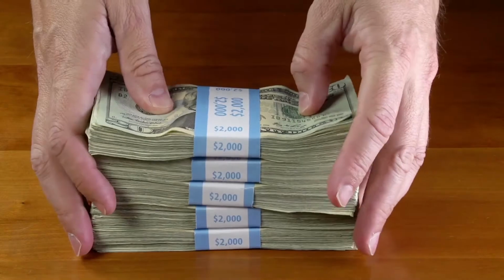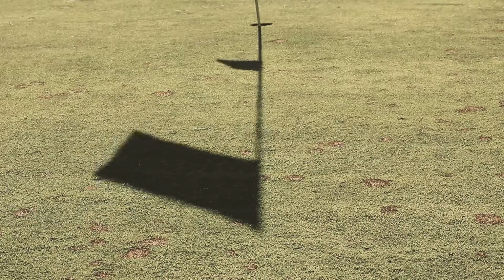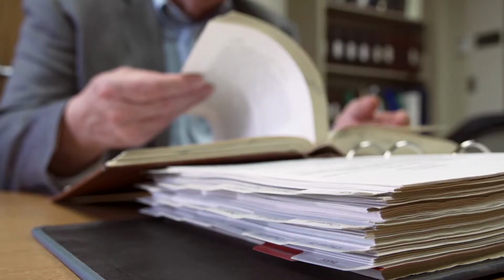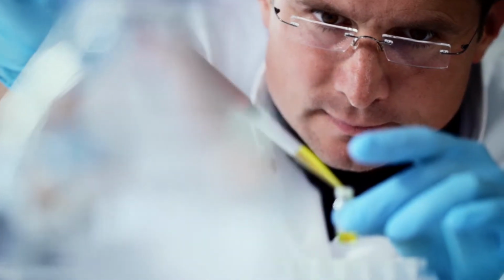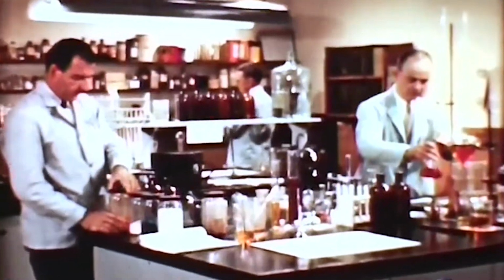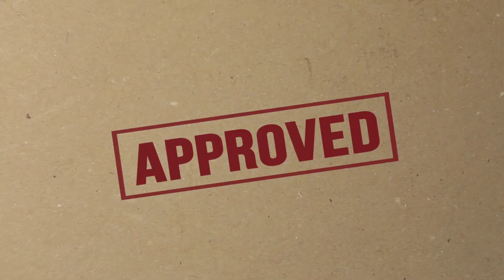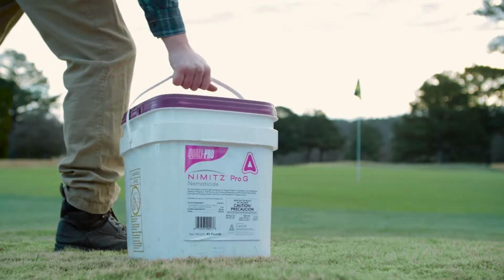You spent green for a pretty green that now looks like this. You've got nematodes, and they're doing this, and that makes you feel this. Well, we've done the research, we've done the science, and we've done the testing. So it's no surprise that we're the first chemical nematicide to get federal registration in nearly 20 years. So it's time to get green.